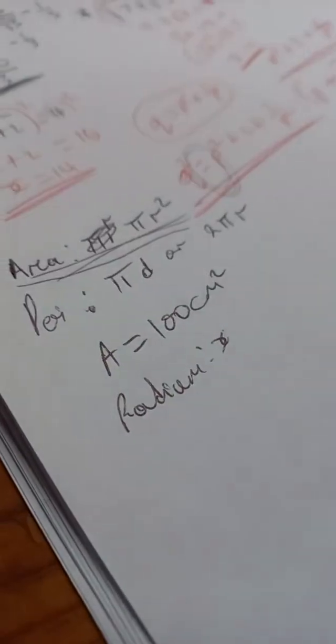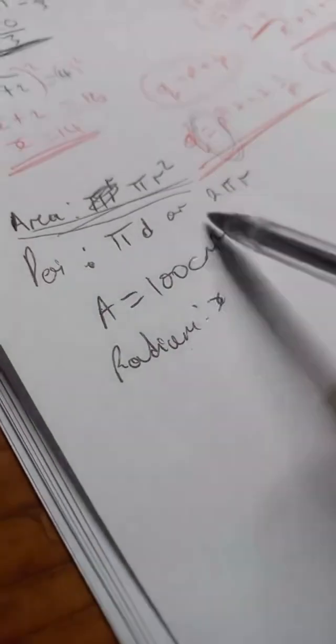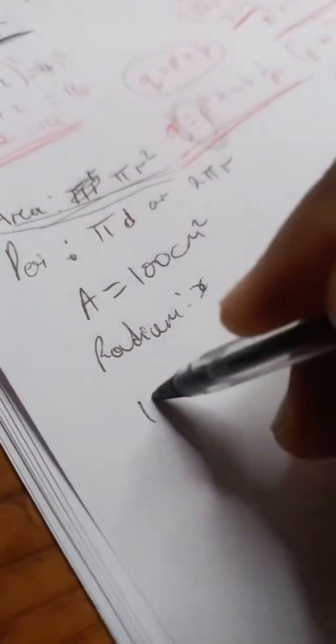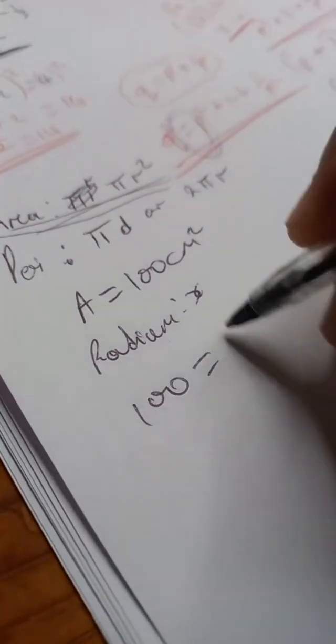So we are going to say area, 100, is equal to pi r squared, right? So divide both sides by what? By pi. When we divide both sides by pi, we're left with what? R squared.